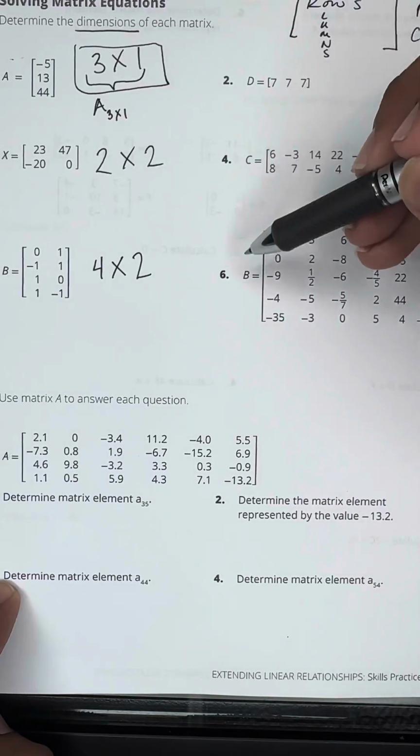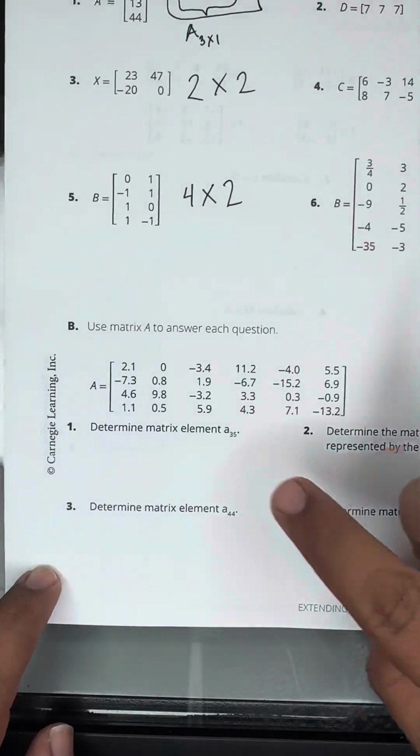You are in charge of 2, 4, 6. Next slide will contain part B.